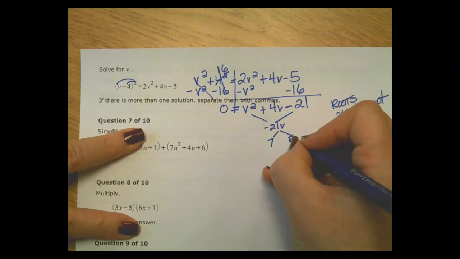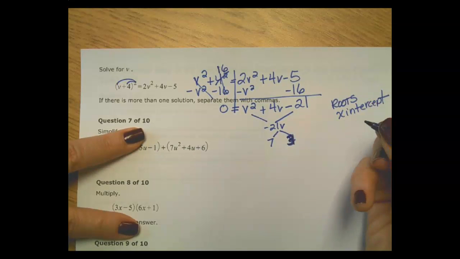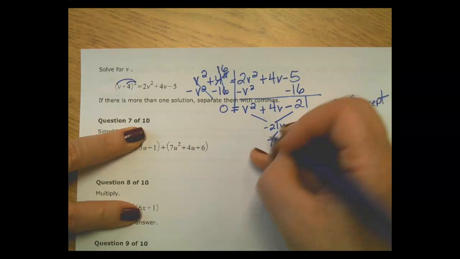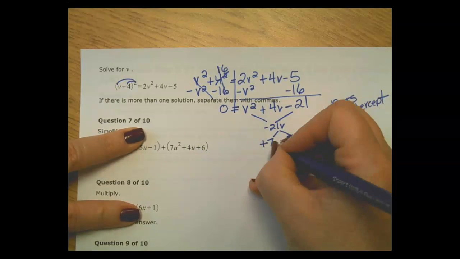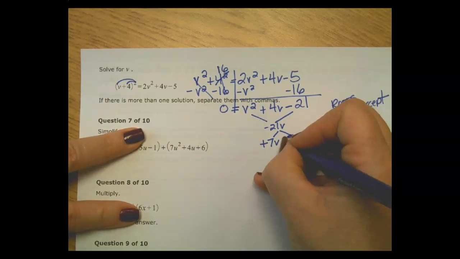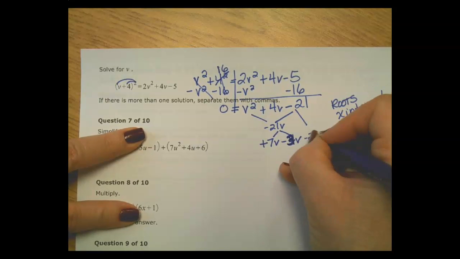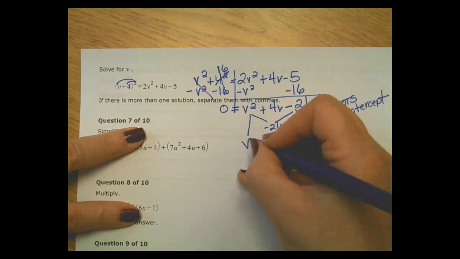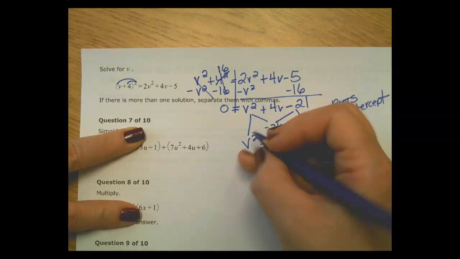I'm sorry, this is a 3. 7 times 3 gives me 21. And one of those has to be negative to get a positive 4. So the bigger number would be positive. This one's going to be negative. Bring him down. Bring him down. I told you have to be professionals at that.